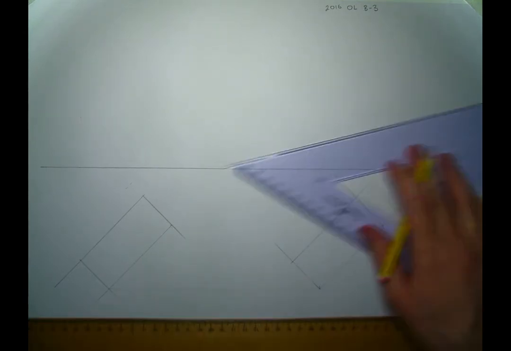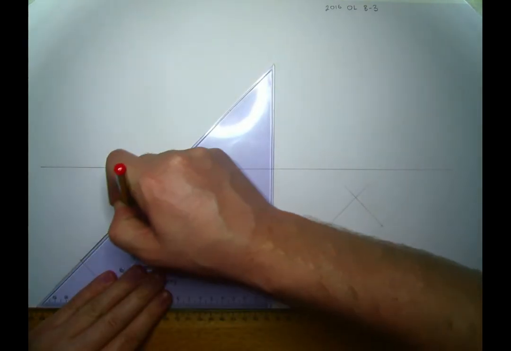So that gives us this pier. I'm just going to darken that in now.